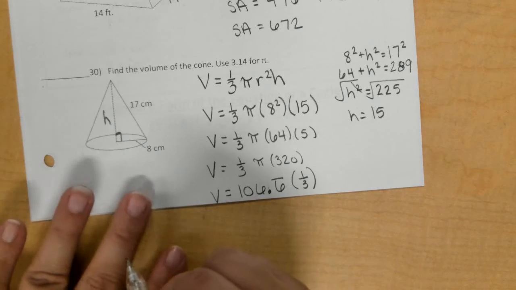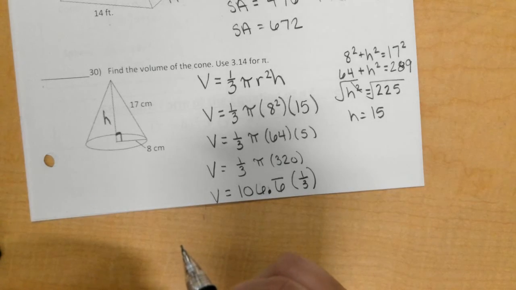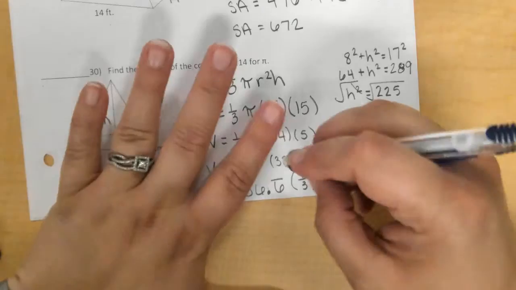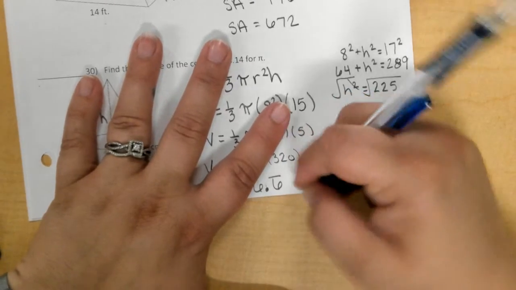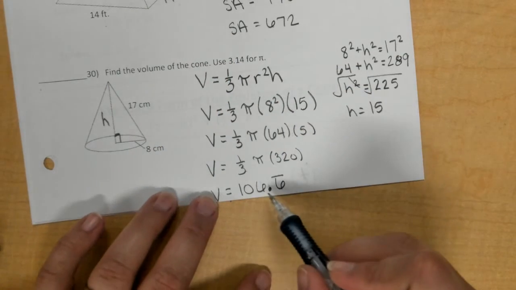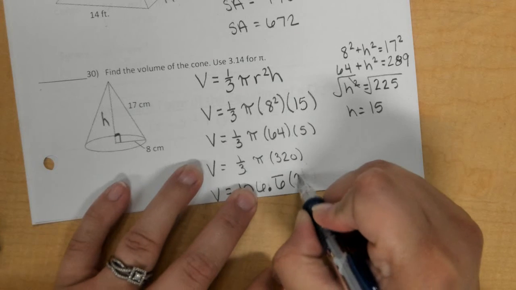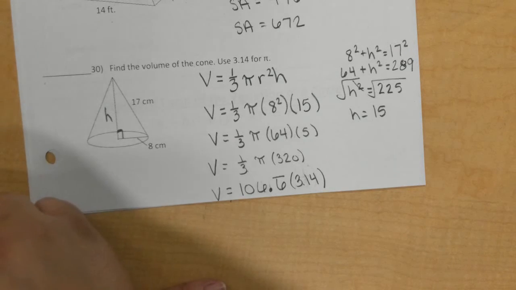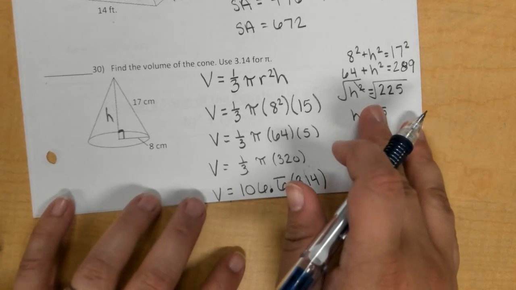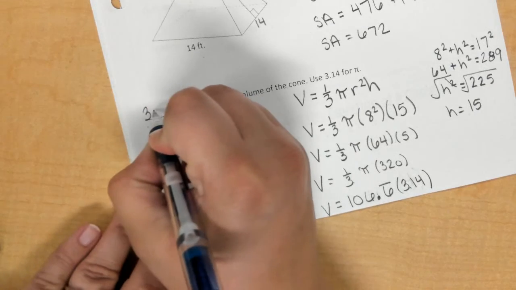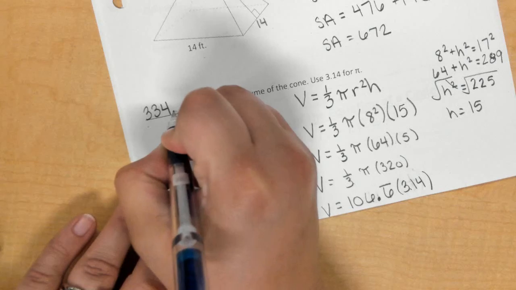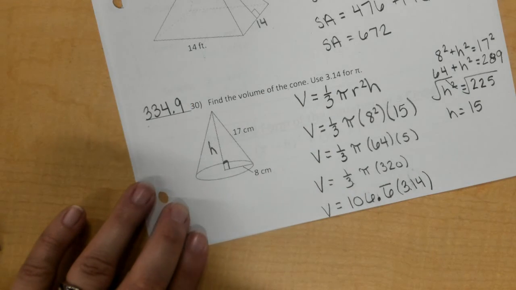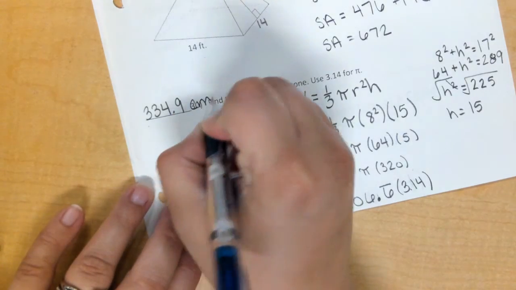So I get 35.5 repeating. Oh, hold on. Let me take that back. So 320 divided by 3 is 106.6 repeating. Then we times that by 3.14. And we get 334.93 repeating, so 0.9 centimeters cubed.